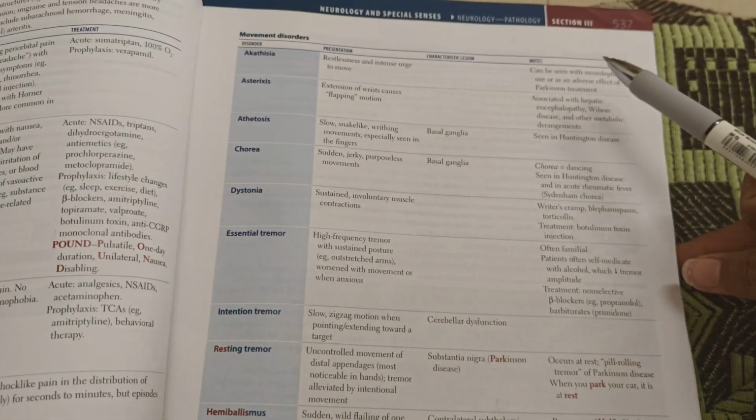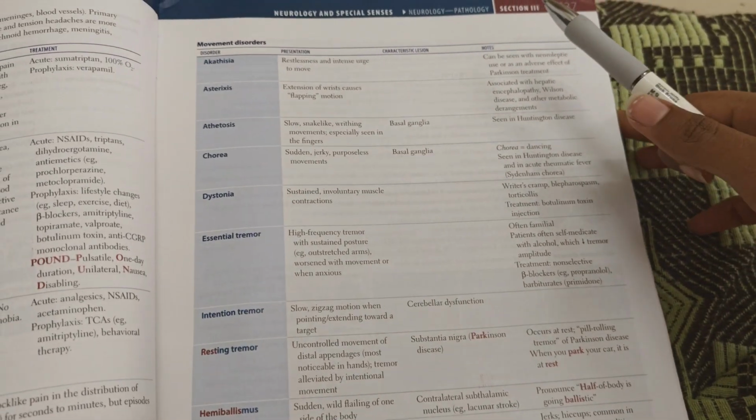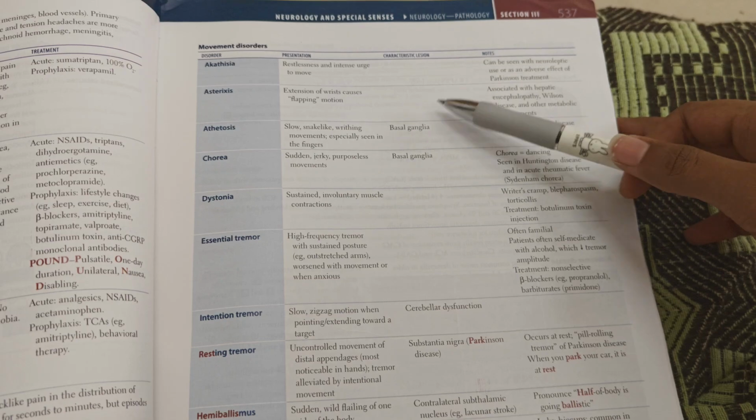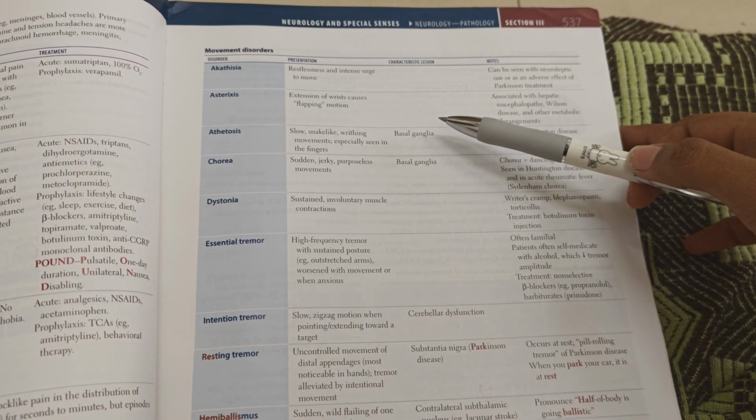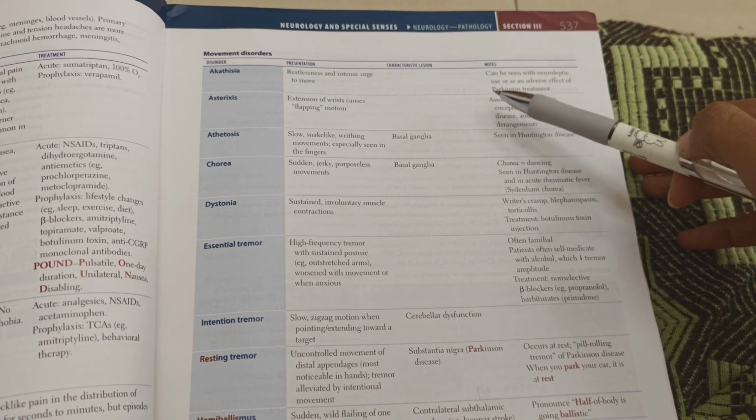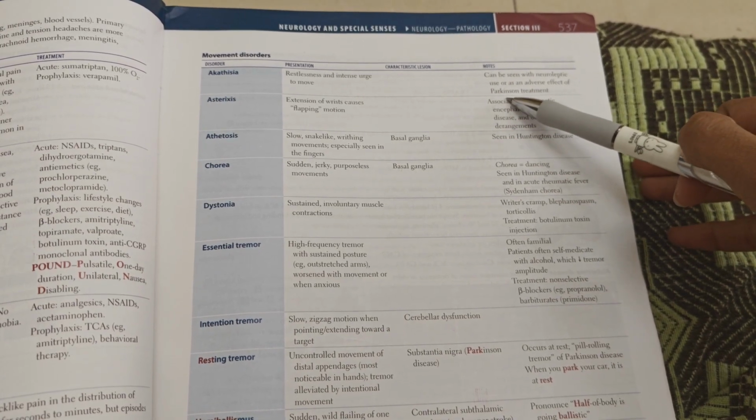Okay. Now coming to movement disorders, akathisia is restlessness and an intense urge to move. Like they want to always move, and this can be seen with neuroleptic use or as an adverse effect of Parkinson treatment.